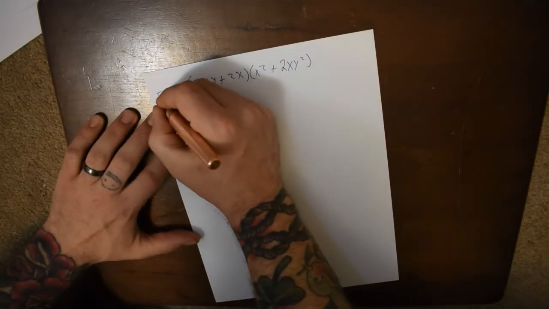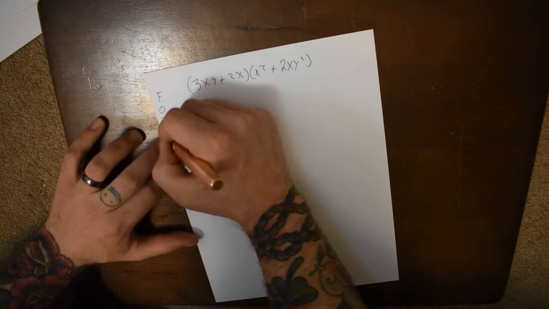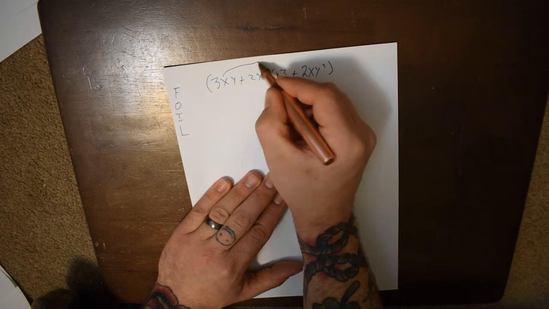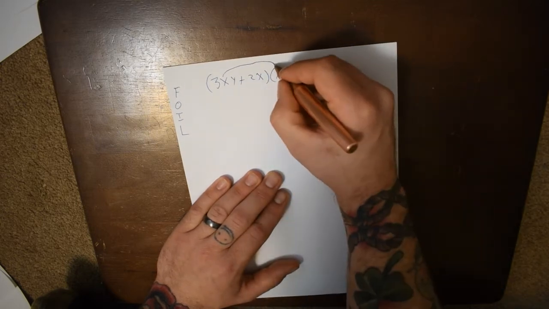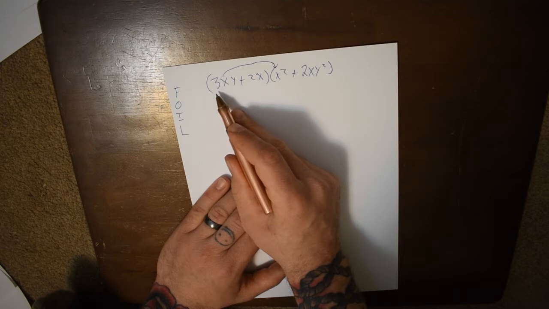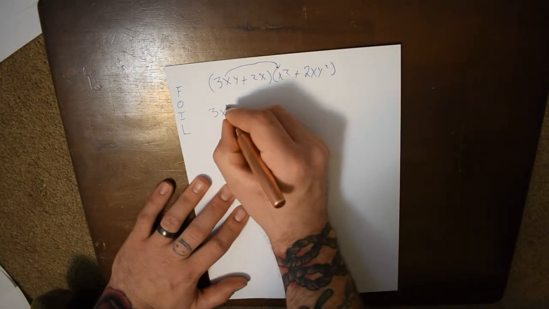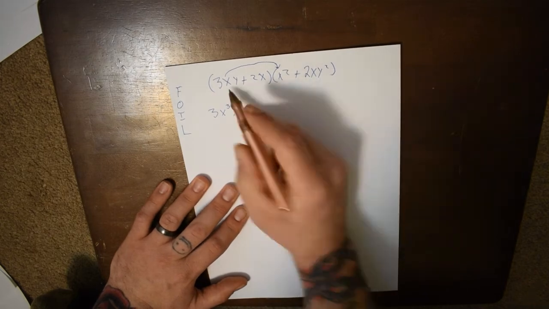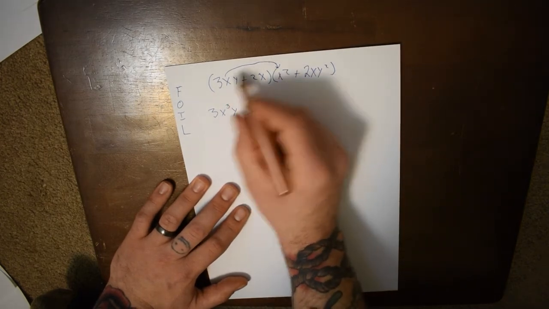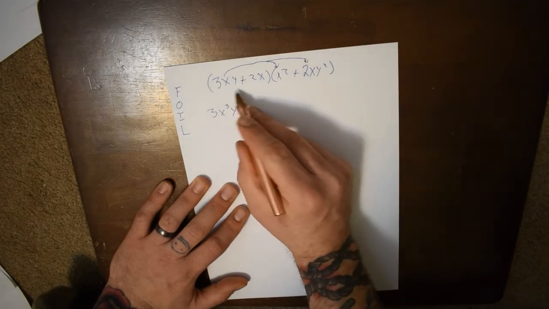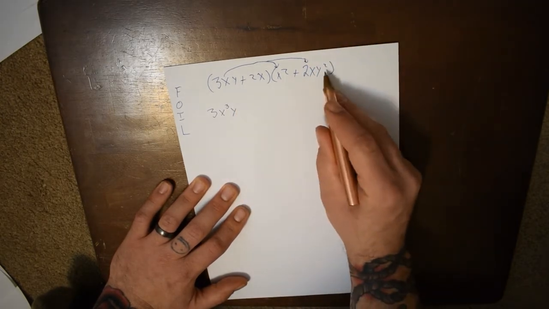We're going to use FOIL. We'll multiply first our first terms, the terms that come first in each of these binomials. 3xy times x squared would give us 3x cubed y. Then outside, up and over, we have 3xy times 2xy squared.